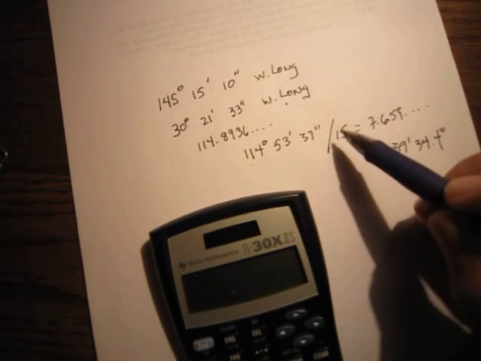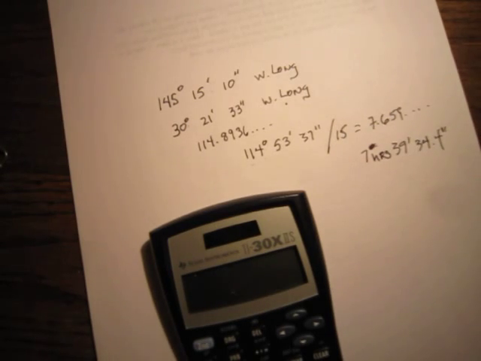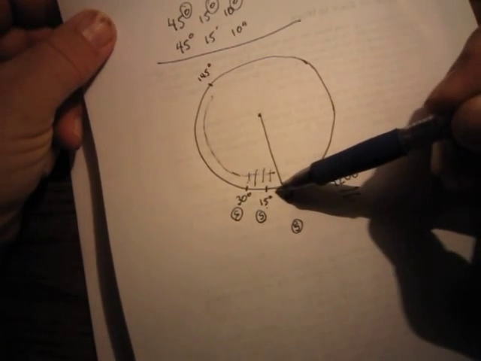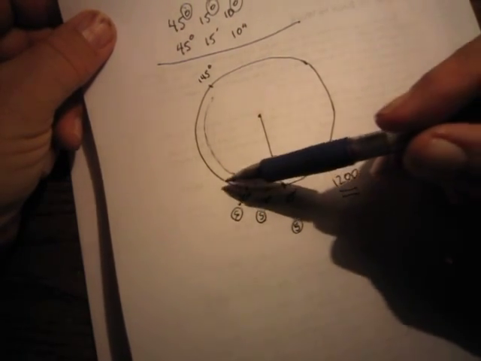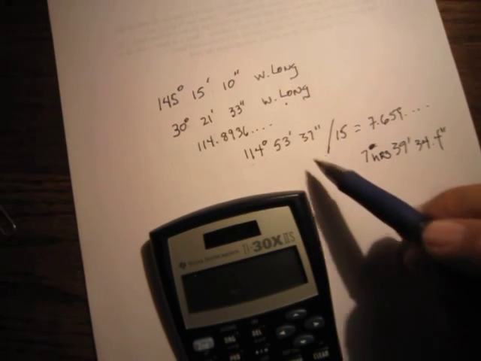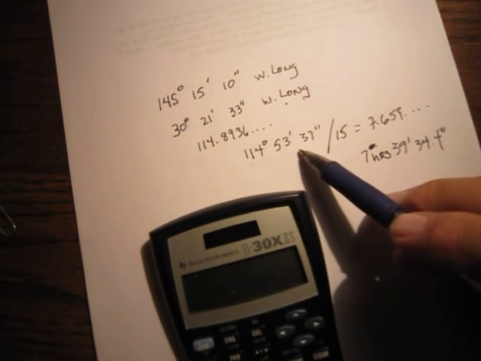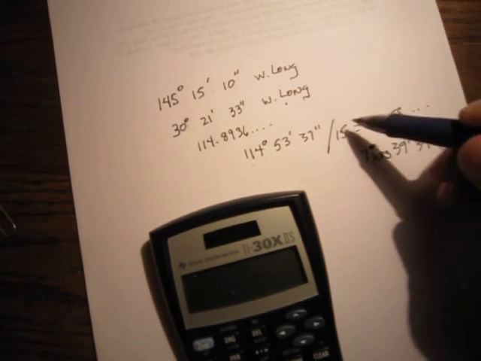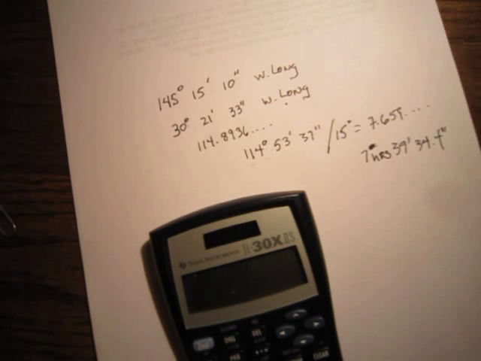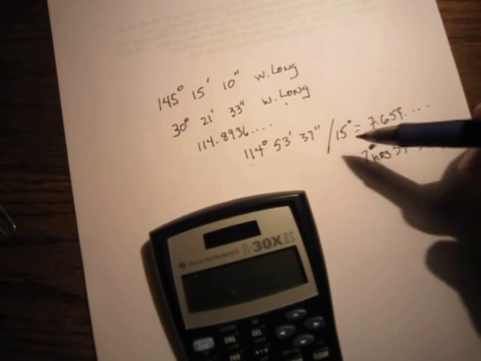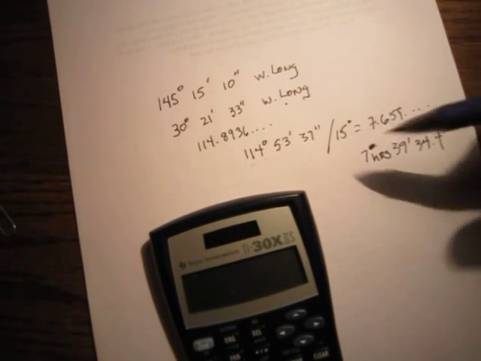All right? We know that the sun, once again, on this paper, travels 15 degrees every hour. So we simply divide this distance in degrees, minutes, and seconds by 15 on the calculator. If you tried to do this in your head, it'd take you the rest of the week. Believe me, I've tried.